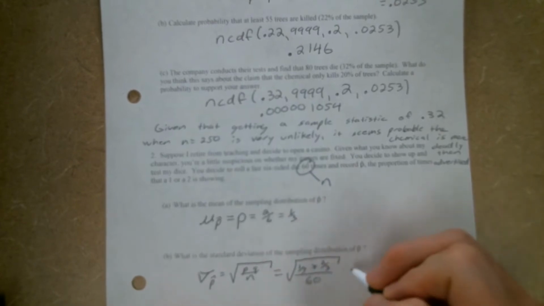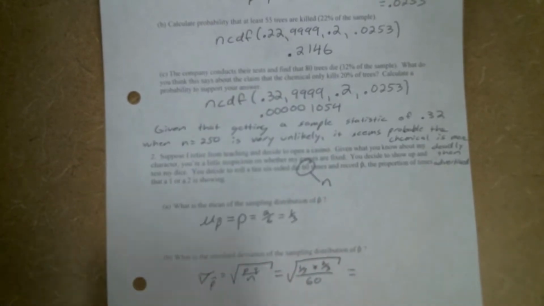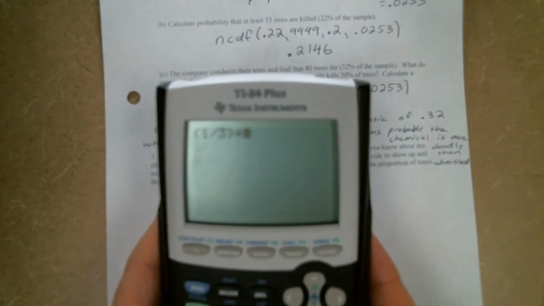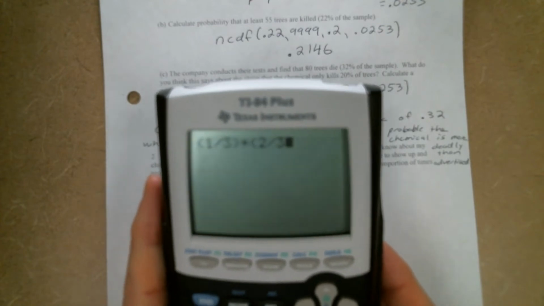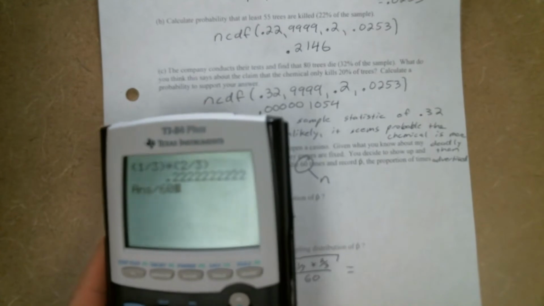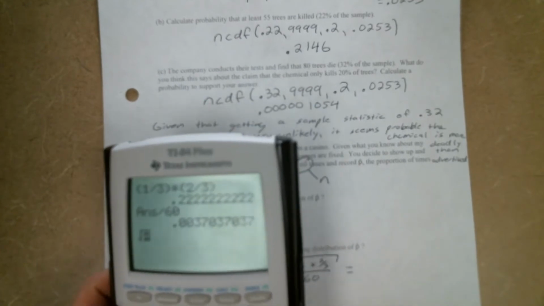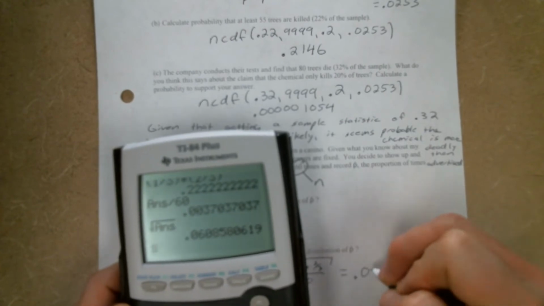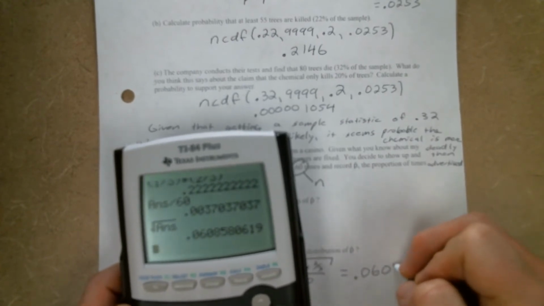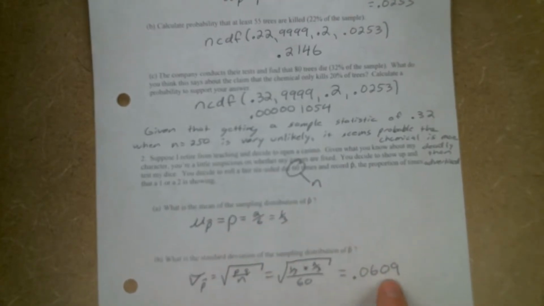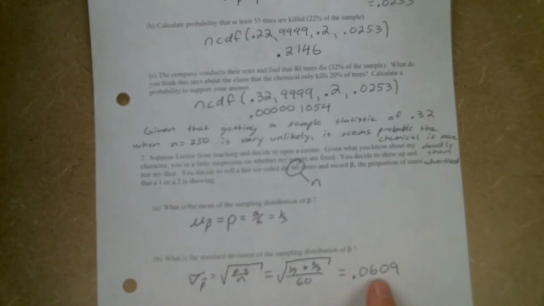So that would be our N. All right, so again, we take this into our calculator, 1/3 times 2/3 is right there. Divide that by 60, take the square root of that, and we get 0.0609. Right, so there's the mean of our sampling distribution. There's the standard deviation of our sampling distribution.